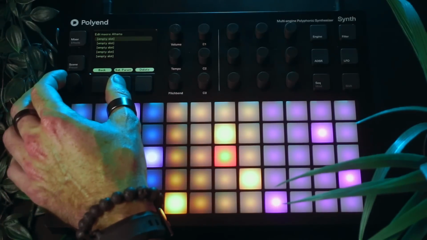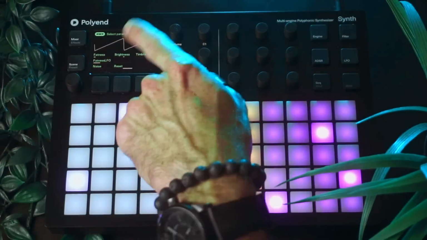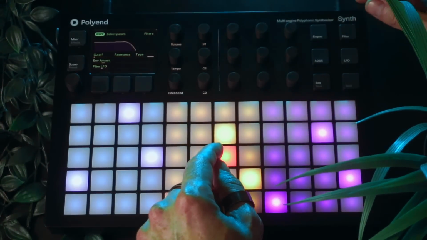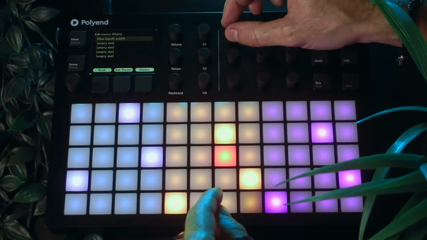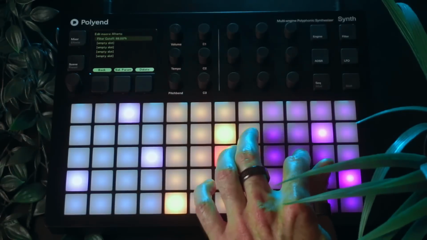And what we can do is we've got 5 slots for Aftertouch. So let's select a parameter. So this brings us to our oscillator page, right? But we want to adjust the filter. So just go to filter. And then the moment I adjust the filter cutoff, you could see now Aftertouch pressure is controlling that.